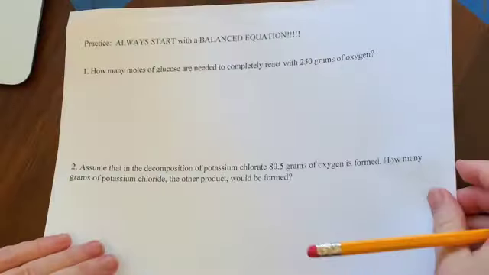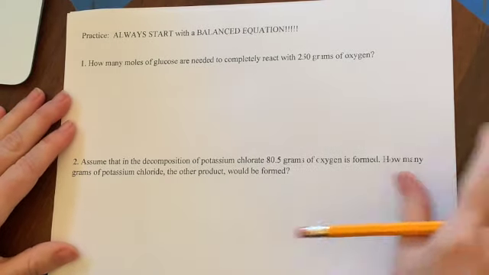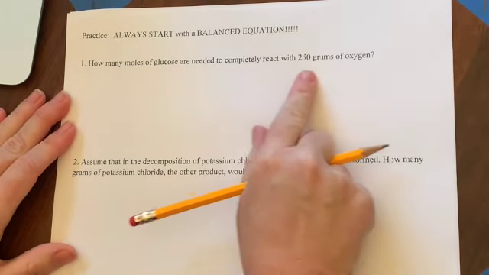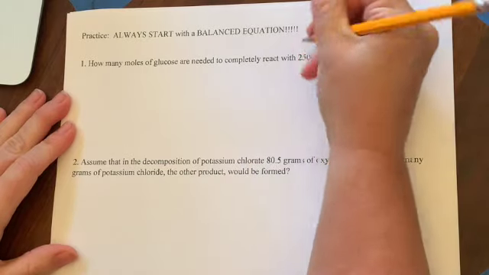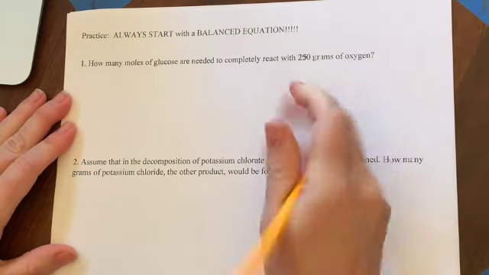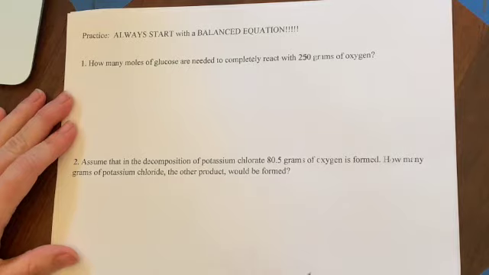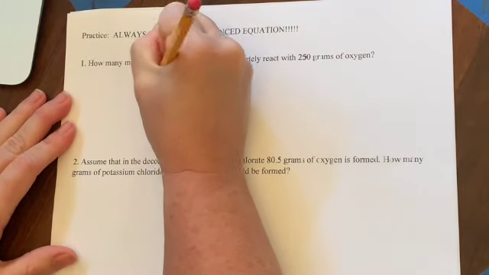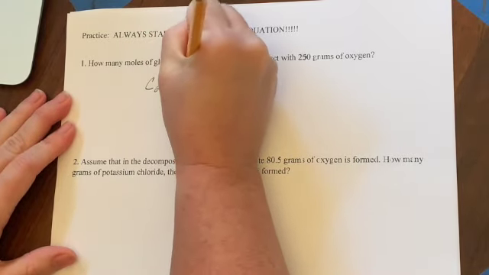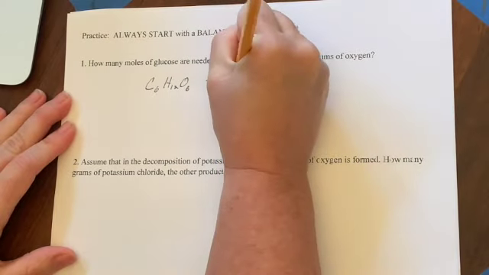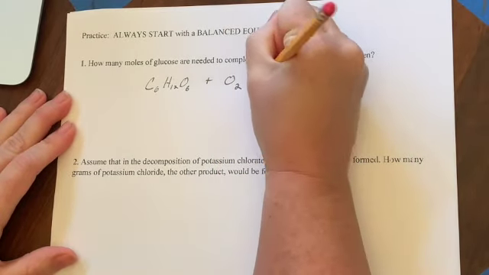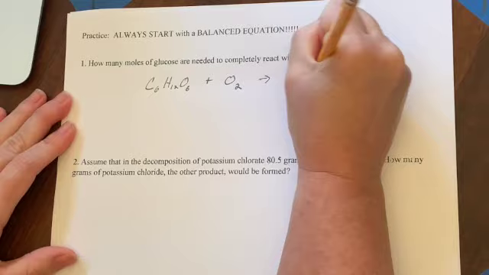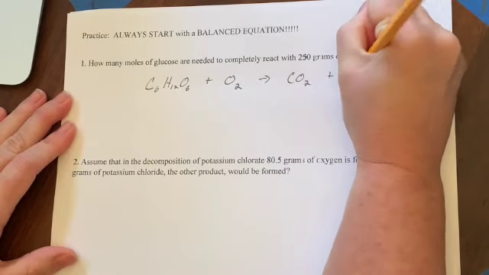All right, great. So let's take a look at this. How many moles of glucose are needed to completely react with 250 grams of oxygen? Well, you should remember from biology, glucose is C6H12O6. You're reacting that with O2. This is a combustion reaction. It's going to give you CO2 plus H2O.